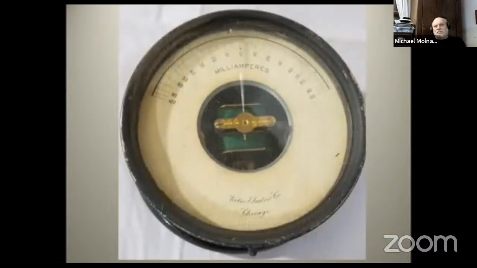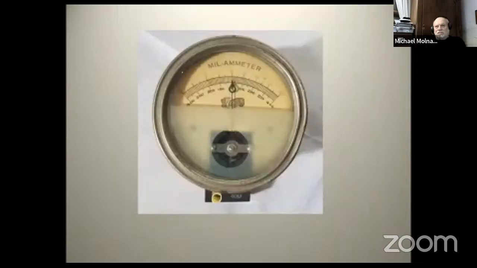This meter was made by the Victor Electric Company in Chicago, no relation to the Victor Phonograph Company. This is an example of some meters made for or by companies working in electrotherapy and X-ray. Victor is one of these companies, started in 1893, and it became part of the Victor X-ray Company, a division of General Electric, in 1920.